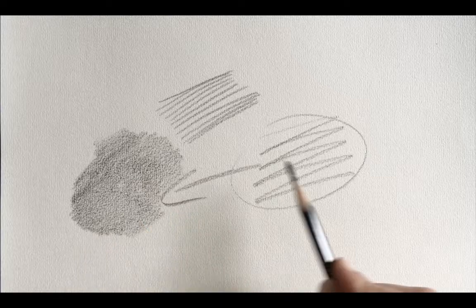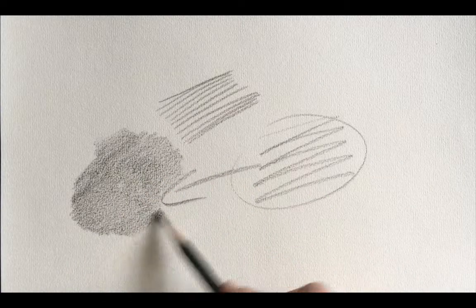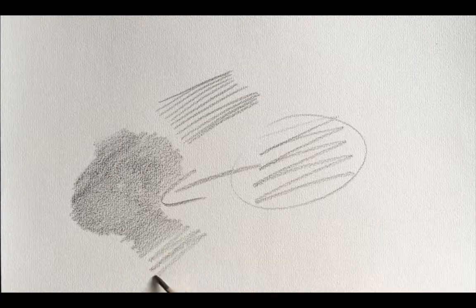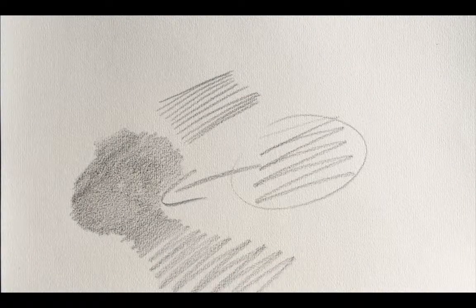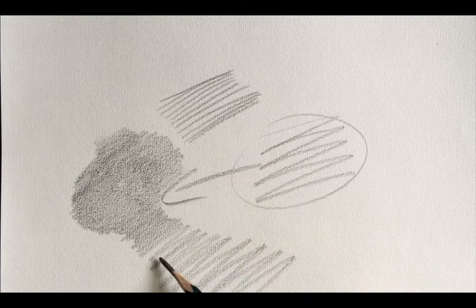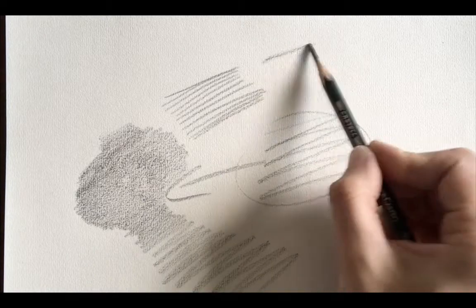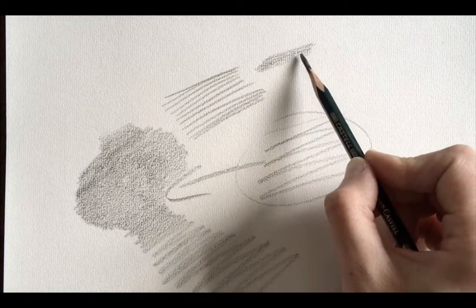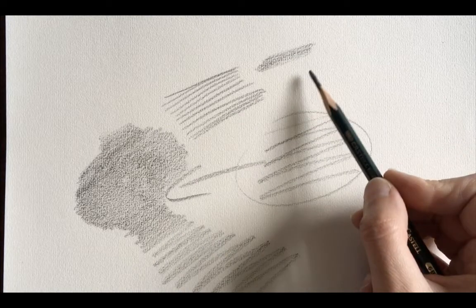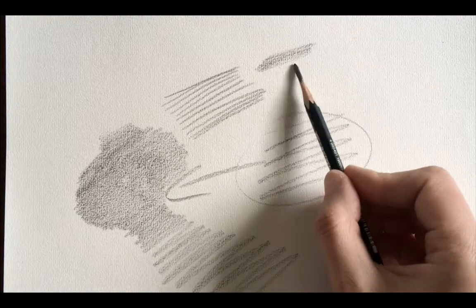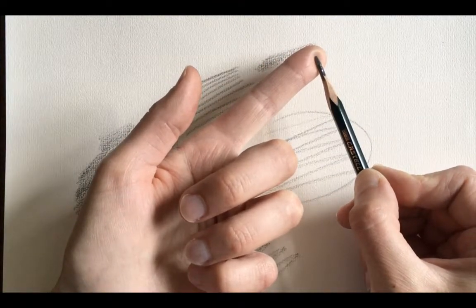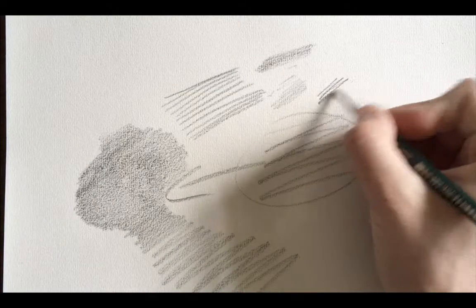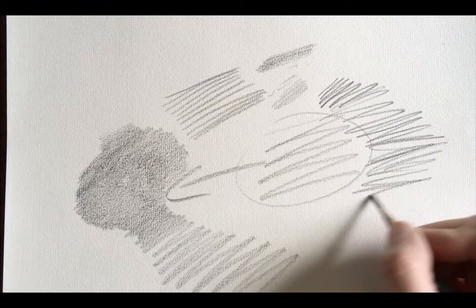This is what we want to achieve: a nice, even surface of value. And if we slow down, this is the zigzag that I was talking about. I'm going back and forth, back and forth. This way I'm achieving a pretty nice, soft effect of lines so that you basically only see the texture of the paper. You also see that the pencil is sharpened in a very specific way, so I'm using an edge at an angle.